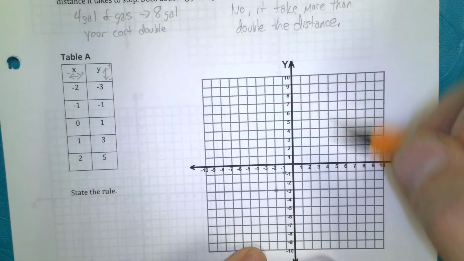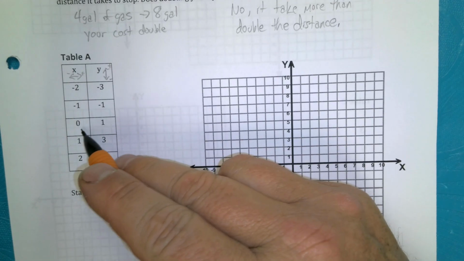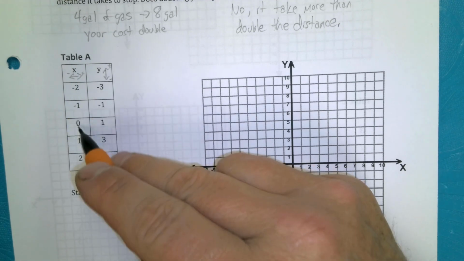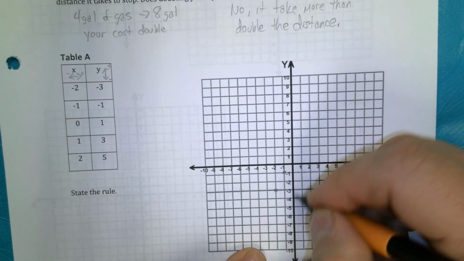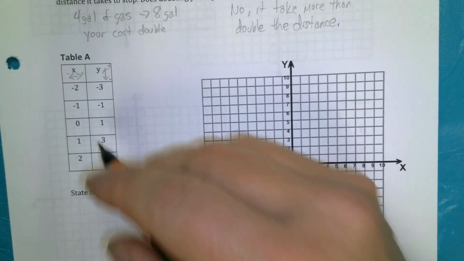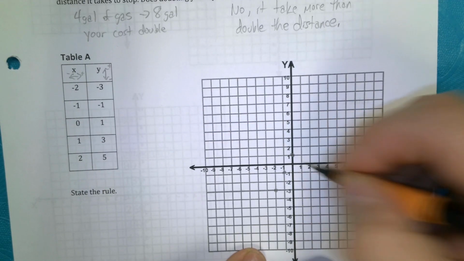So 0, 1, this one gets people sometimes because they want to move right away. But this says to move 0 left and right. So you're not going to move left, you're not going to move right. You're going to be along this y-axis. And it has a 1, so you're just going to move 1 unit up, and that's it. And it puts you in this location.